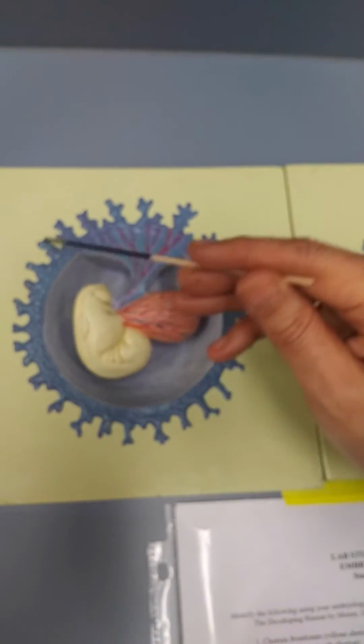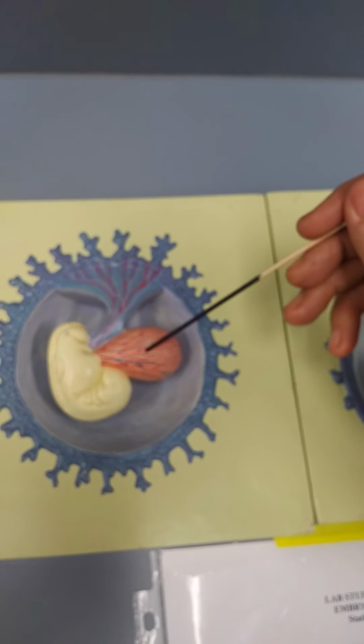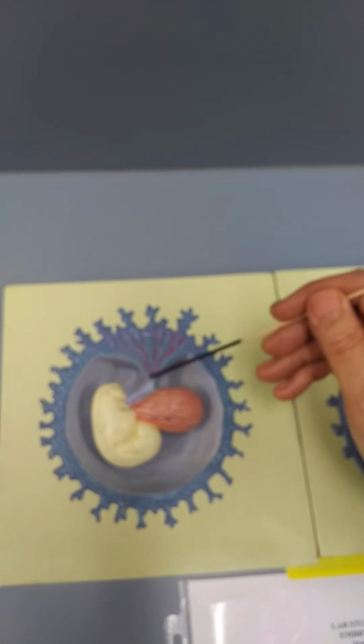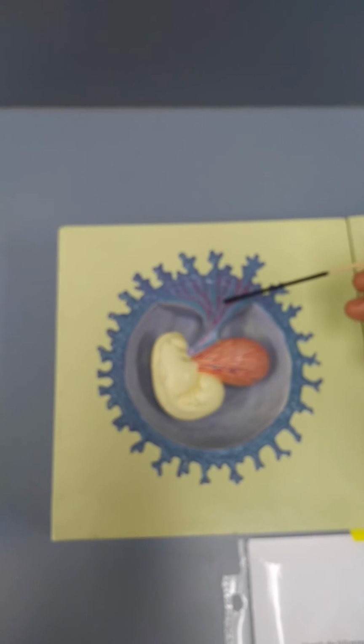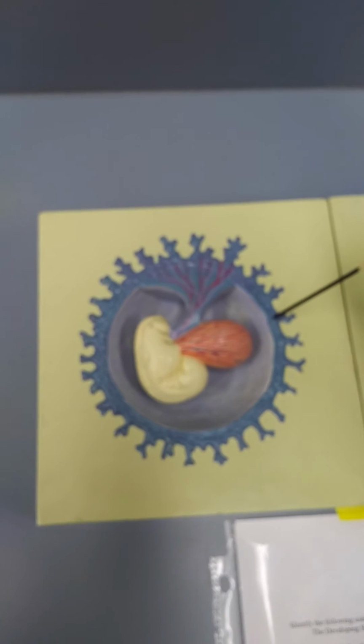Okay, and these are the chorionic villi that you can see all throughout. You also see the yolk sac here, and you see the connecting stalk here, which is attaching, which shows this is placental circulation, and also the villi are becoming more organized. This is about a month old.